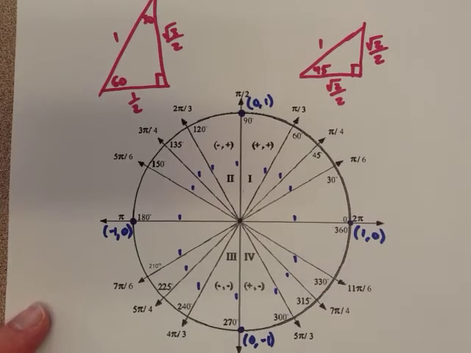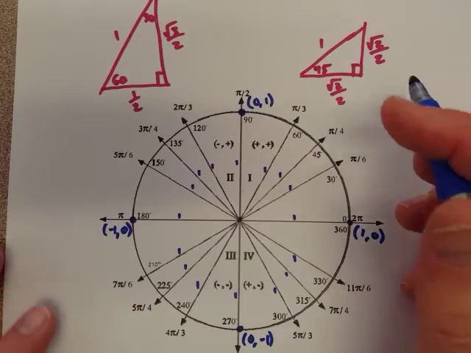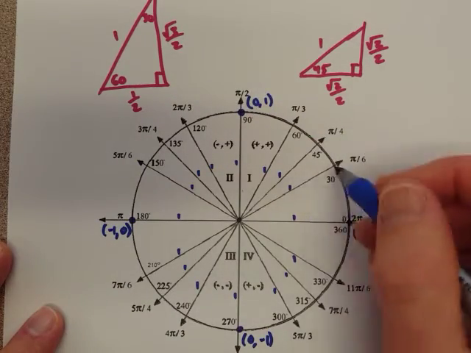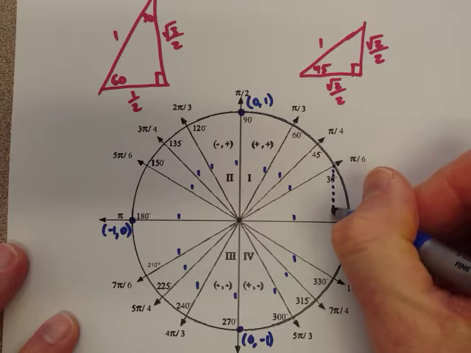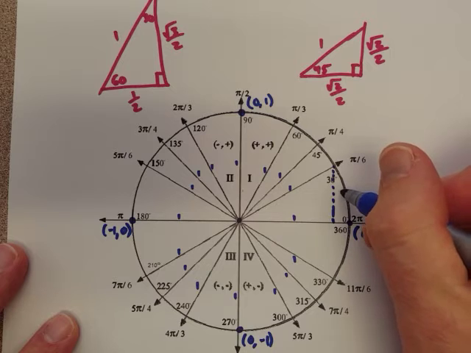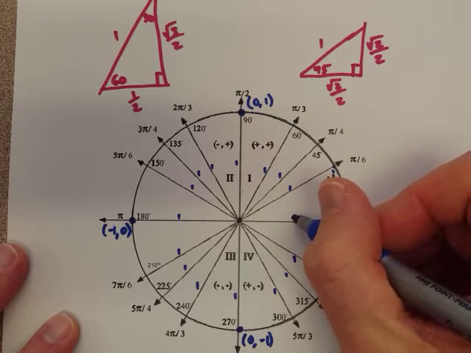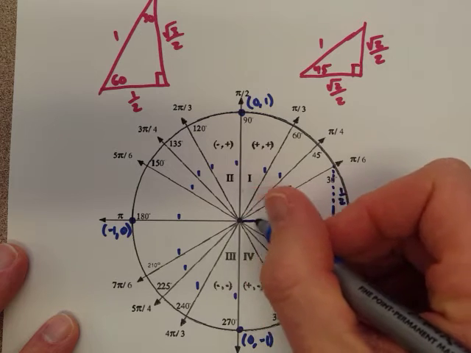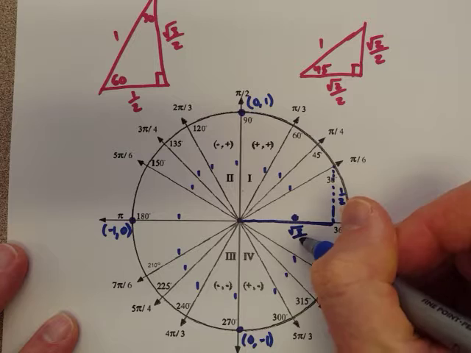The other points that we need to construct are the ones based on the 30, the 45, and the 60-degree angles. Let's start right at the beginning, the 30-degree angle. If I were to superimpose this triangle on the circle, then this side would have a length of 1/2, and my other leg, this one right here, would have a length of square root of 3 over 2.